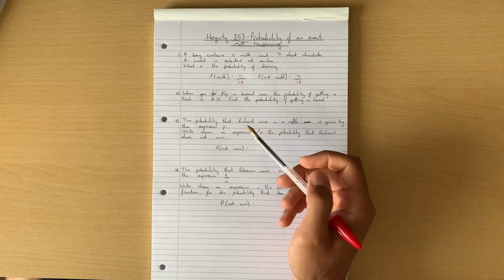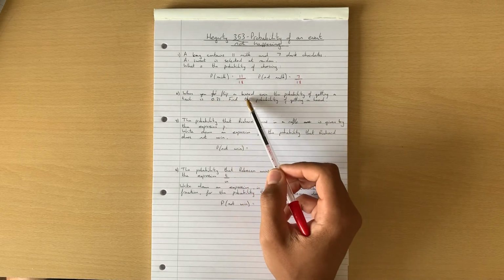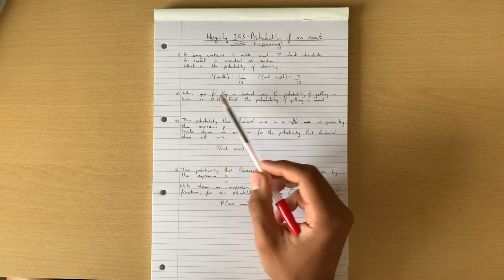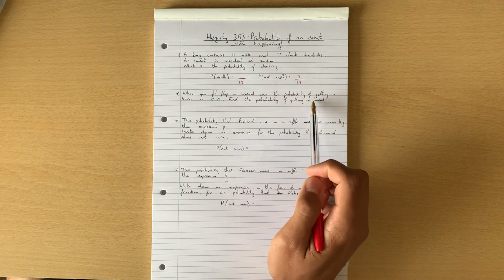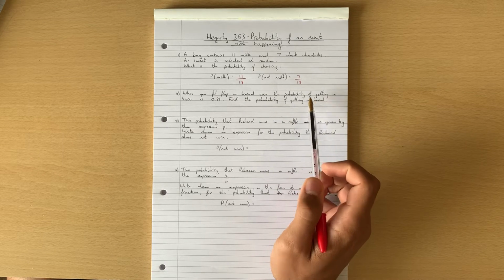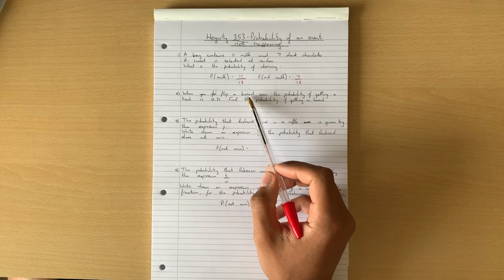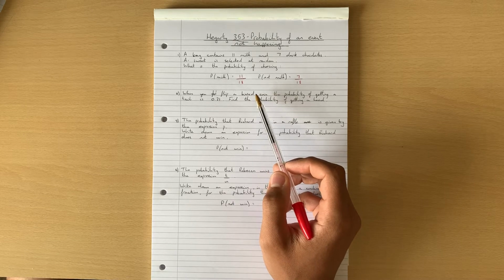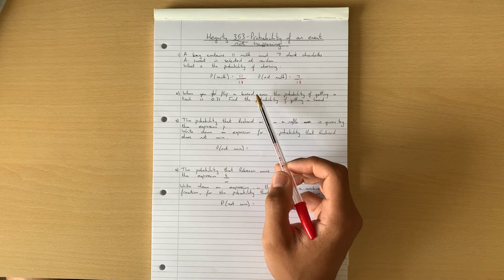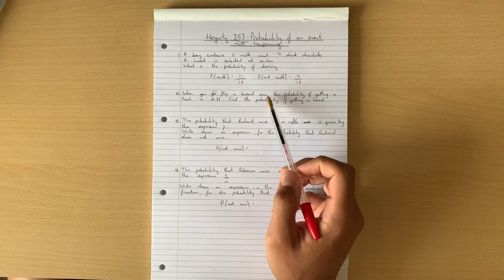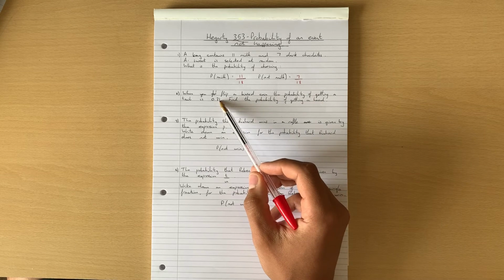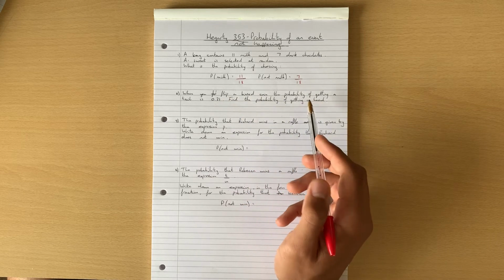Okay, let's look at number 2. When you flip a biased coin, the probability of getting a tail is 0.31. Find the probability of getting a head. The key bit here that they're trying to throw you off with is that it's a biased coin. If you flip a normal coin, the probability is always going to be 50-50, because there's an even chance. This is a biased coin, so the probability of getting a tail is 0.31, and we have to find the probability of getting a head.